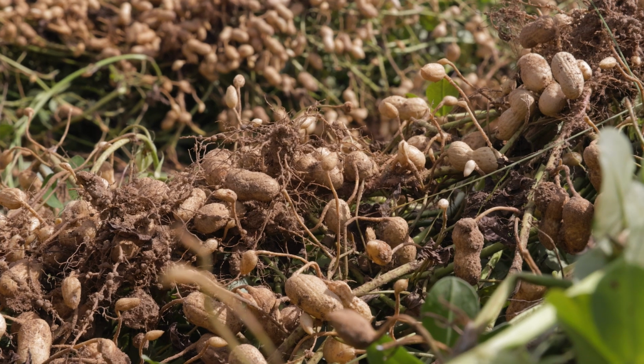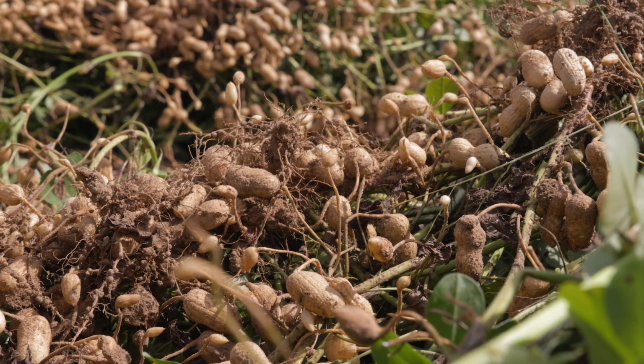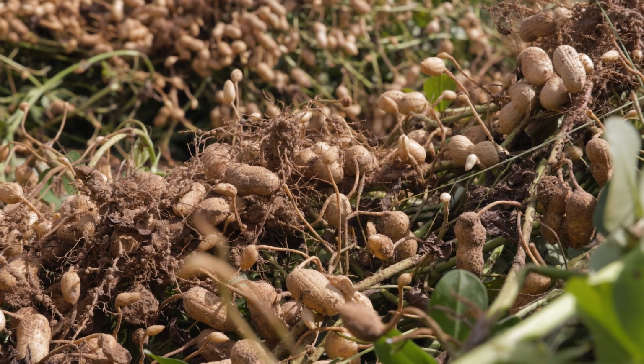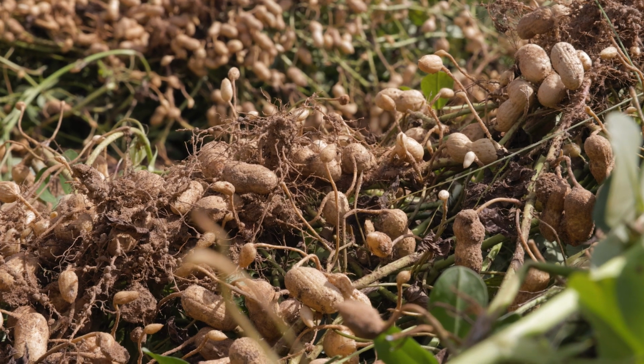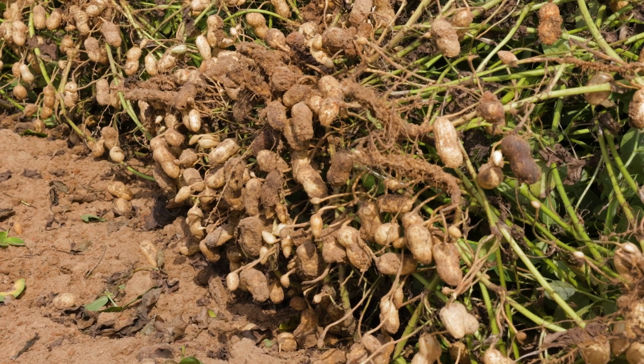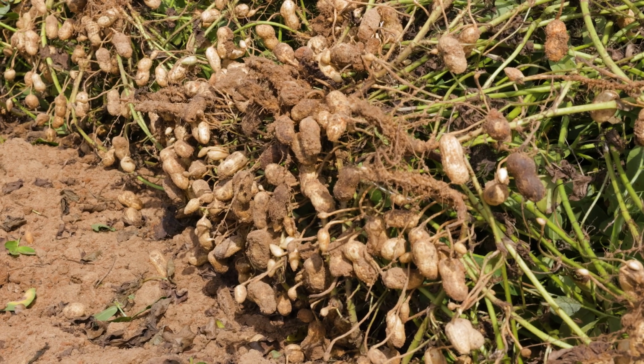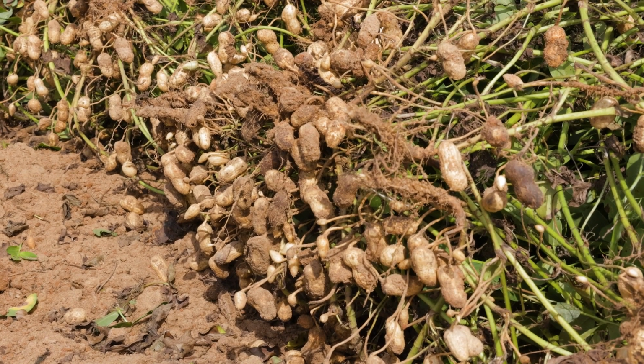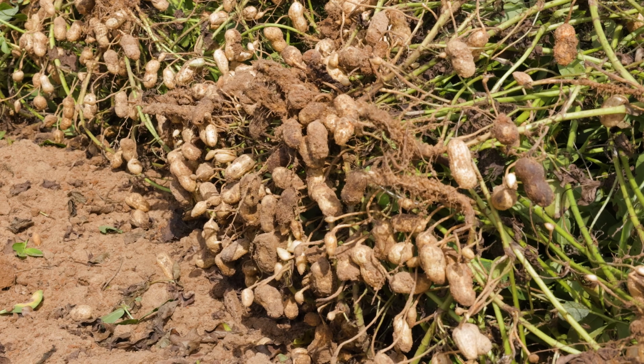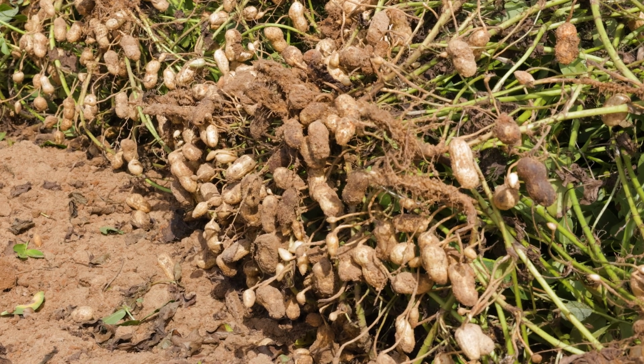So that's pretty cool. That's something that people usually don't realize, that the peanuts grow underground, and it's really cool to see. So these flowers are going to go underground, and they are going to produce the peanut underground. Yeah, so you want to have a lot of flowers, and you want all the flowers to produce pegs.